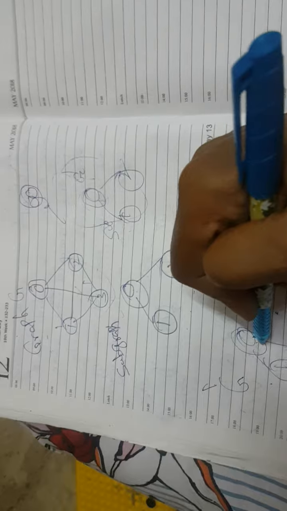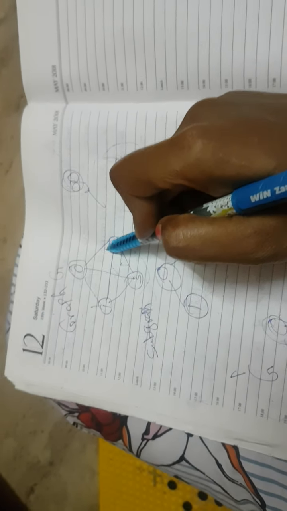Then it is also a subgraph. I define this graph as G dash, this is G. Here vertices and edges are copied from the original graph, so G dash is a subset of G, that is a subgraph.